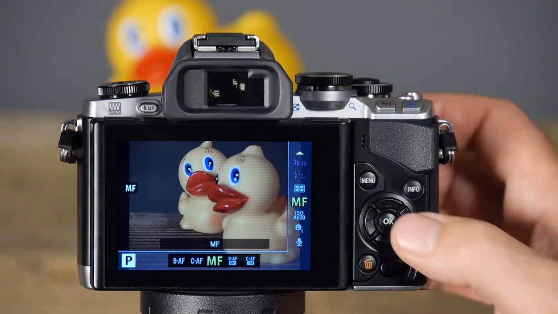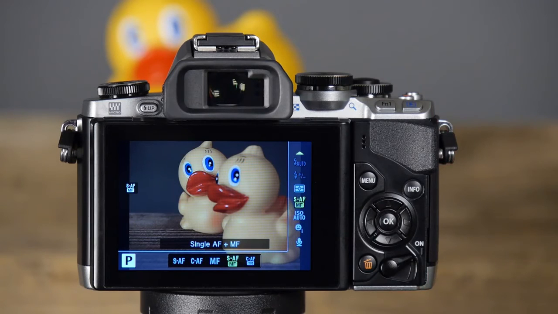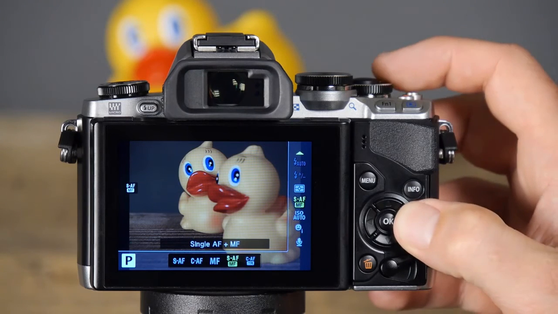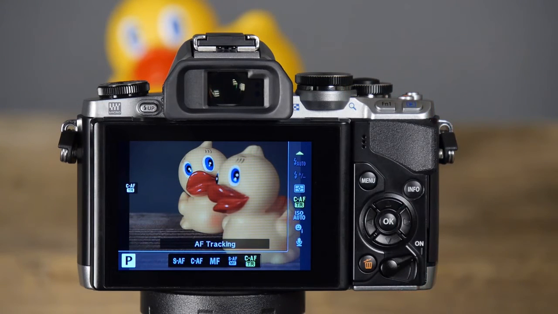The next focus mode is single AF plus manual focus. When you're using this mode, press the shutter button halfway to focus as you would in single AF mode. After focus has been achieved, use the focus ring on the lens to fine-tune. This is a good mode to use when you're taking close-up pictures and you want to ensure sharp focus in detail areas. The last focus mode is continuous AF tracking.